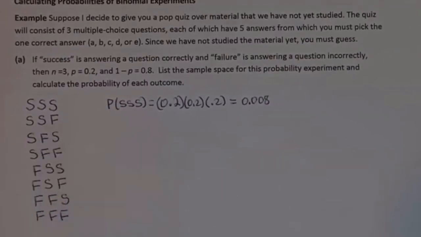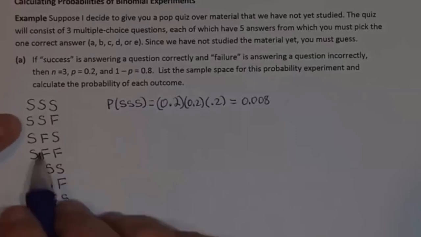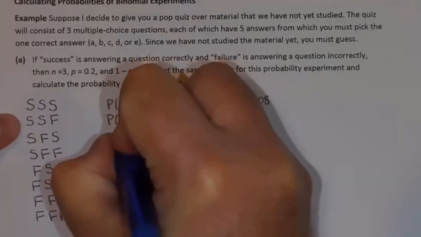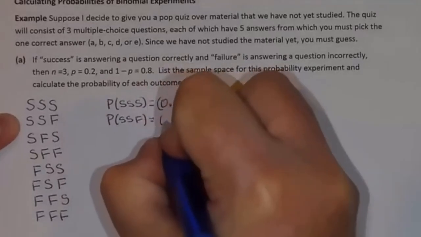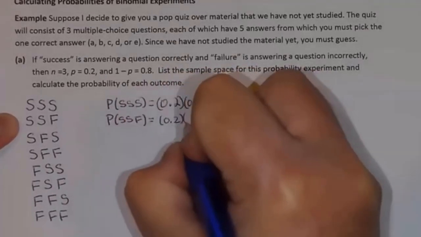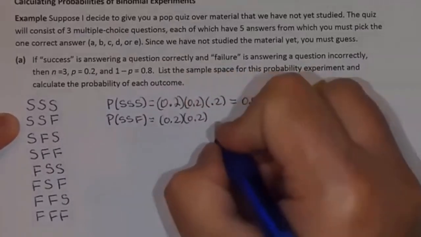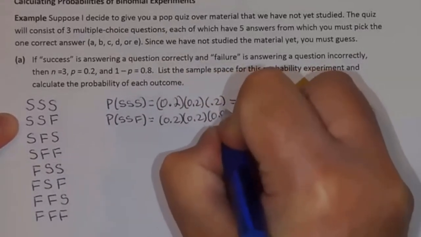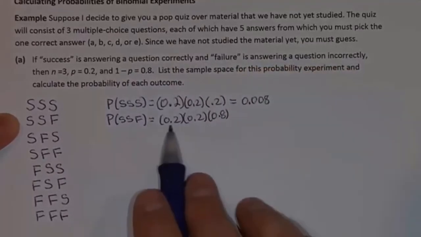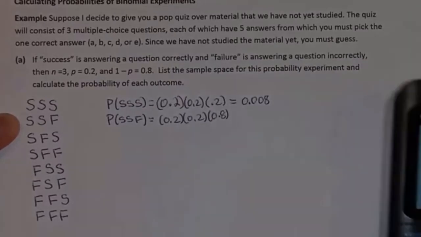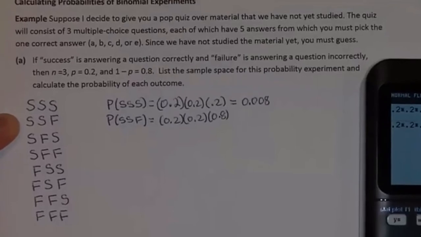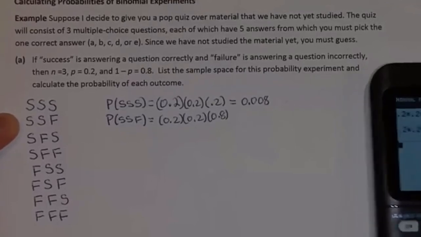Which means if I gave this pop quiz to 1,000 students, about 8 would be able to guess all three questions correct. Now, what's the probability of getting the first two correct but missing the third one? Well, it's the same kind of deal. That would be 0.2 for the first, 0.2 for the second, but for the third, it would be 0.8. So if I take 0.2 times 0.2 times 0.8, that probability is 0.032.